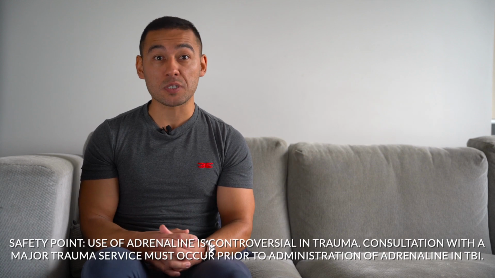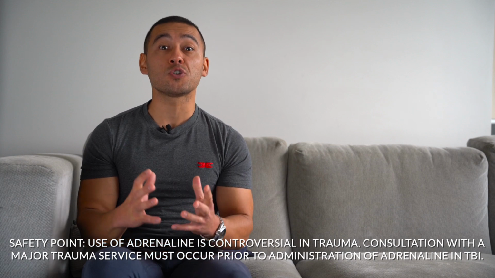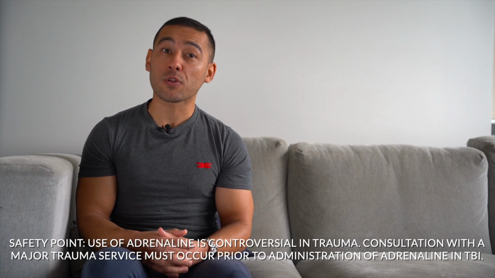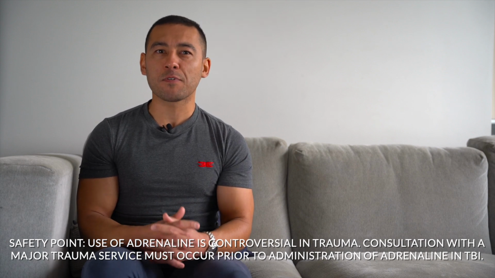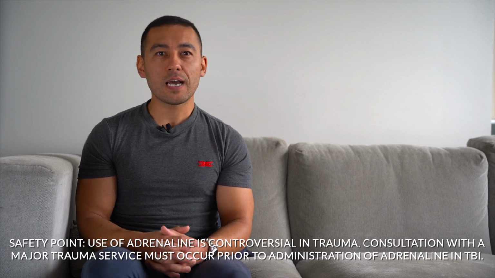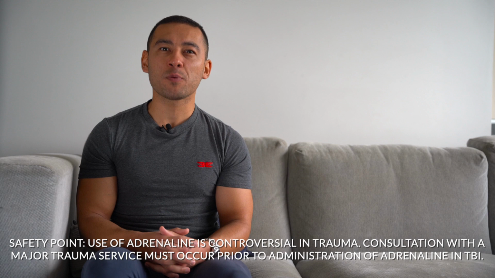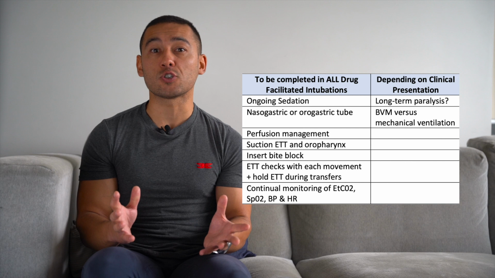Perfusion will also likely need to be managed. In addition to the patient's underlying clinical problem, hypotension can occur through a combination of drug-induced vasodilation and increased intrathoracic pressure due to positive pressure ventilation. Although the exact perfusion management strategy will depend on the patient's condition, a bag of fluid as well as an adrenaline infusion should be prepared for most patients. A reduction in sedation may need to be considered as a last resort. Gastric tube, sedation, and perfusion management are common to all drug-facilitated intubations.